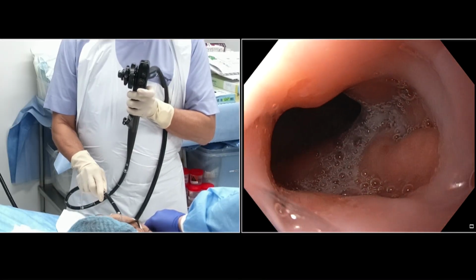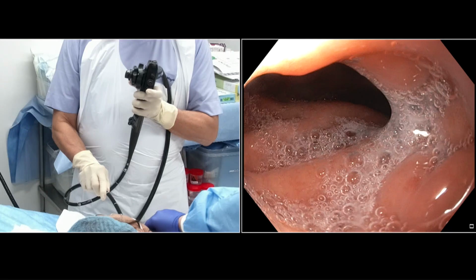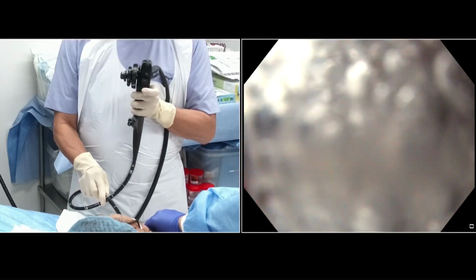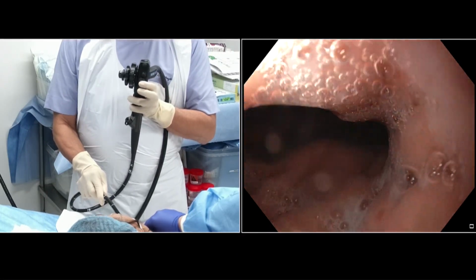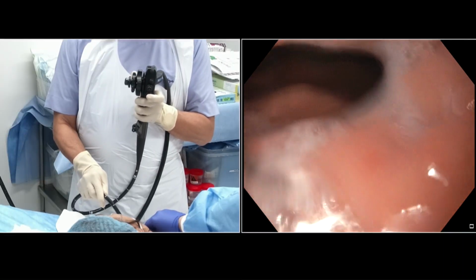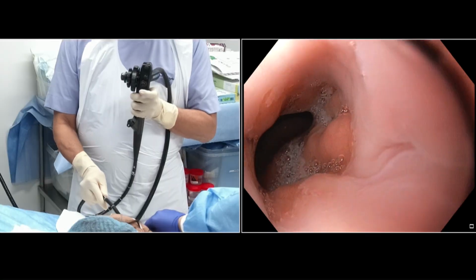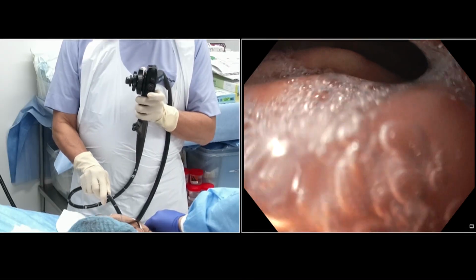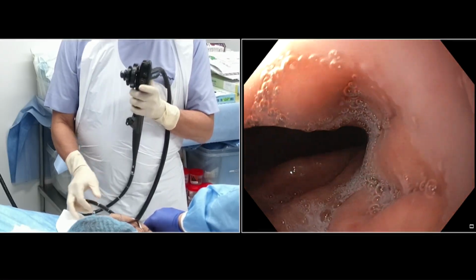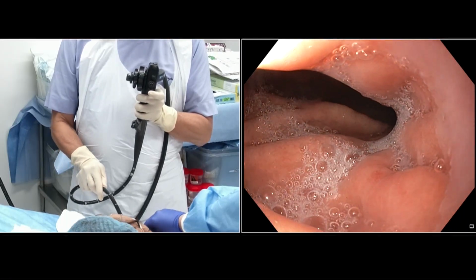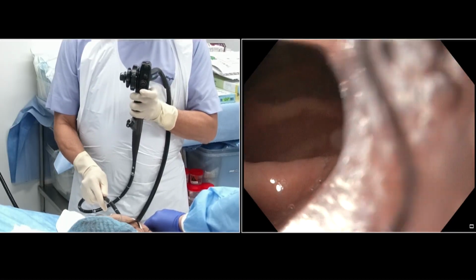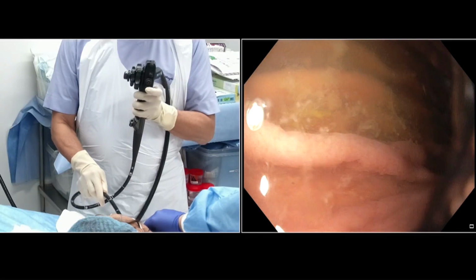It is also called the Z line. Whereas almost at the same level you can see the diaphragmatic pinch. So that means this patient does not have a hiatus hernia. If you find that the Z line is above and the diaphragmatic pinch is below with at least a 2 centimeter gap, that is an indication that there is a hiatus hernia. Now after going in the stomach, if you turn the shaft of the scope to the left, you go towards the fundus.